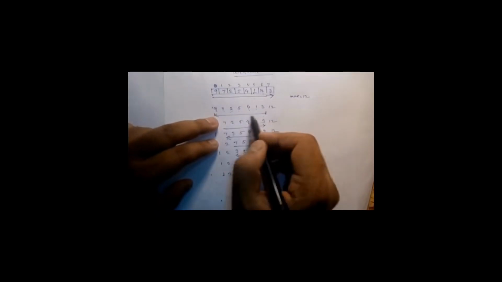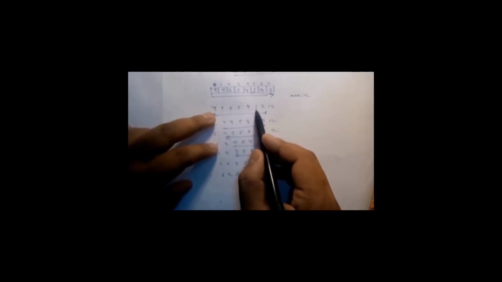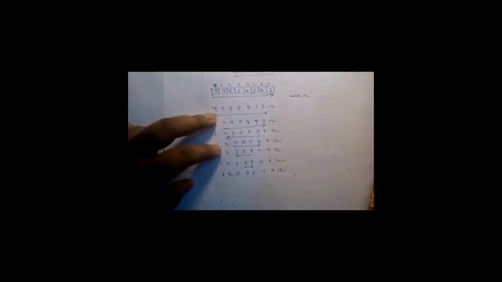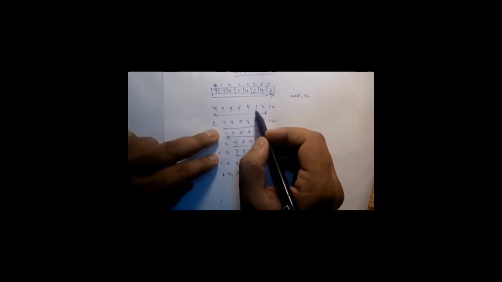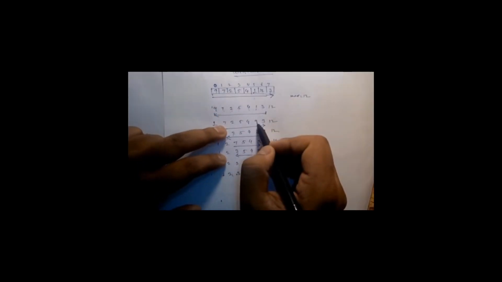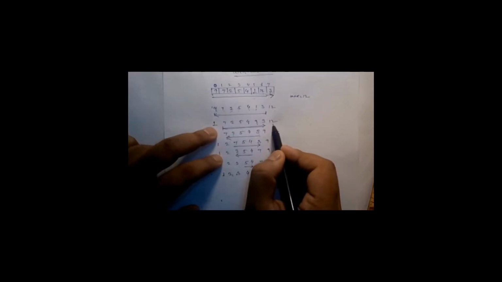Now check from right to left, identify the minimum one. So the minimum one is what? 1. Then swap 1 with 9. So 1 will be here, 9 will be here. Now this is the unsorted part, and these two parts are the sorted part.